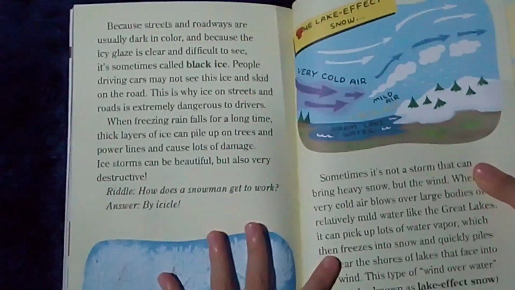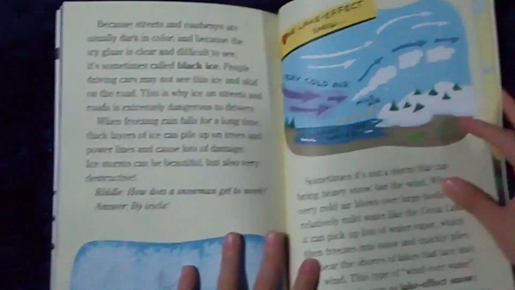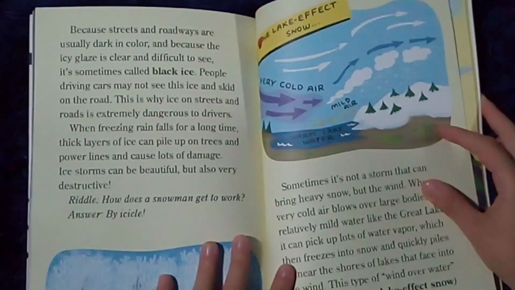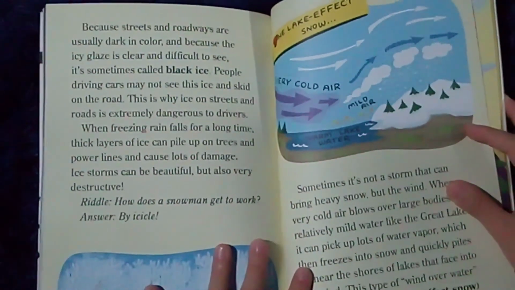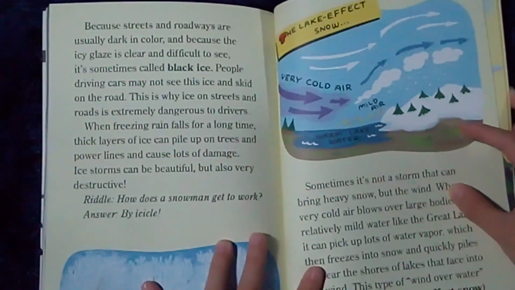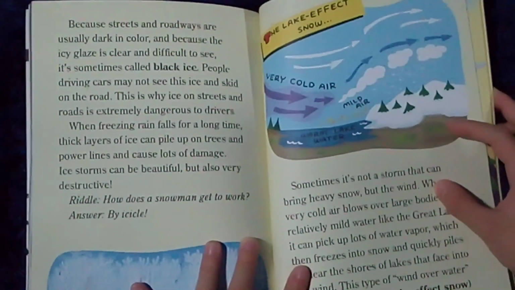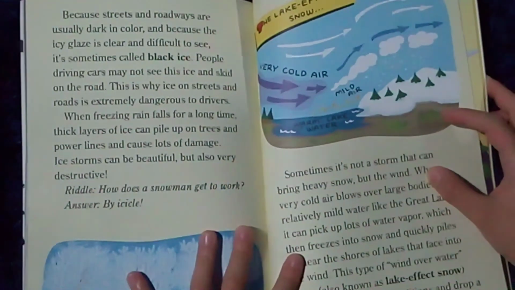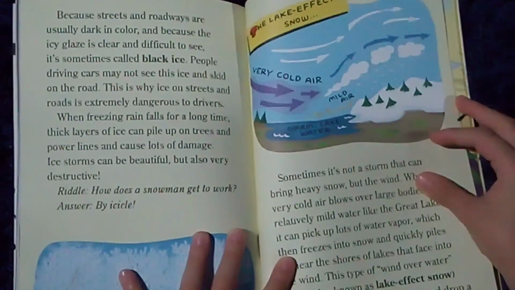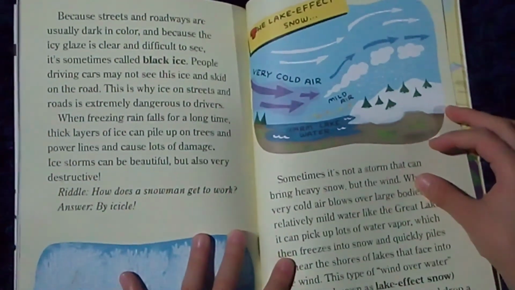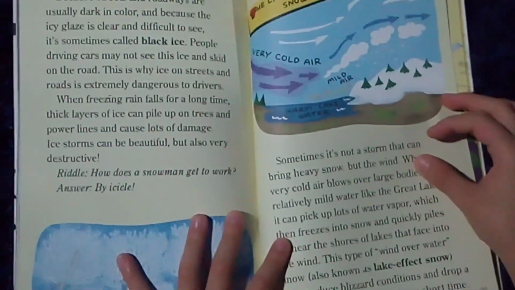Because streets and roadways are usually dark in color, and because the icy glaze is clear and difficult to see, it's sometimes called black ice. People driving cars may not see this ice and skid on the road. This is why ice on streets and roads is extremely dangerous to drivers.